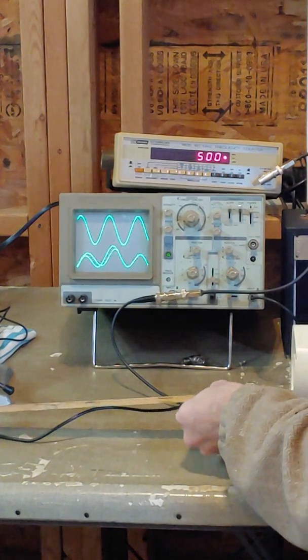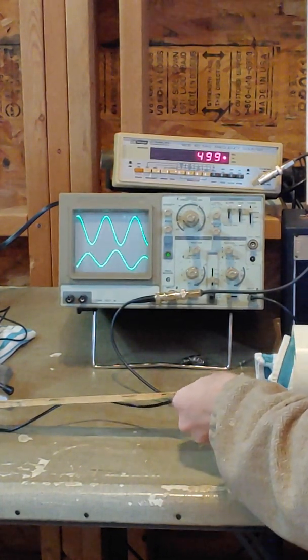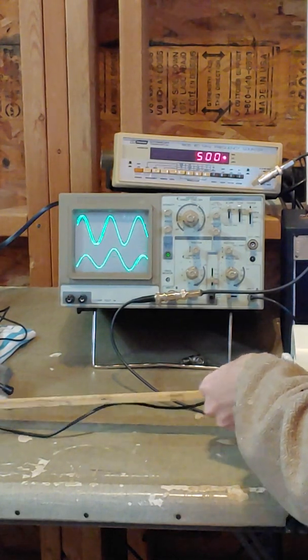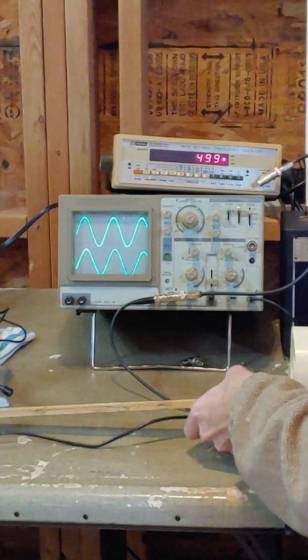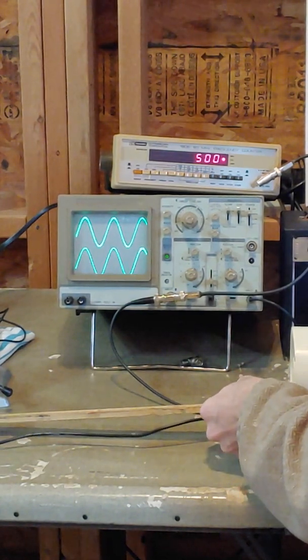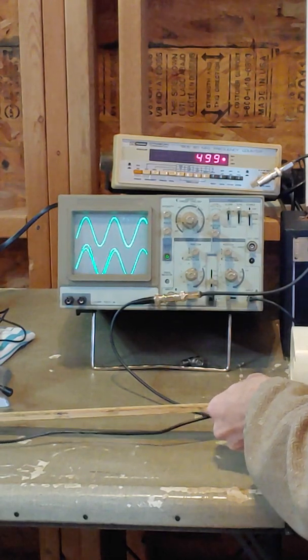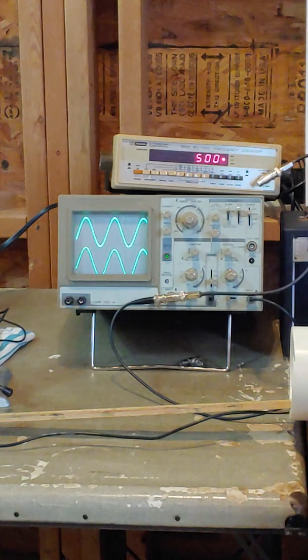Ready? Let's see if it does. It's kind of jittery. Gabe, can you see that the relative position is shifting? Yes, we can see that. Okay. Now the amplitude is shifting, but that's because the microphone is getting closer to the speaker.